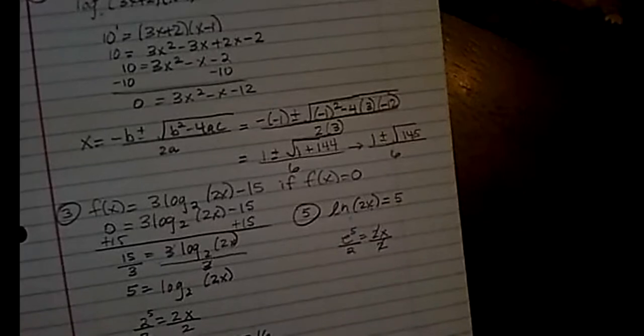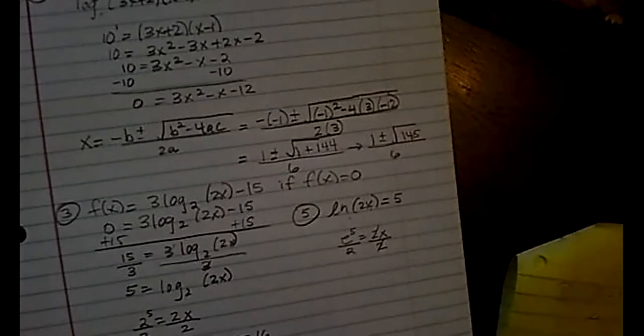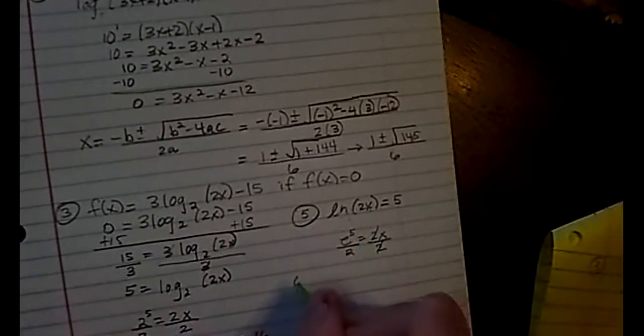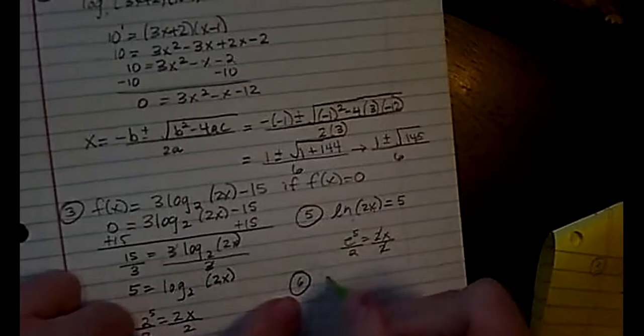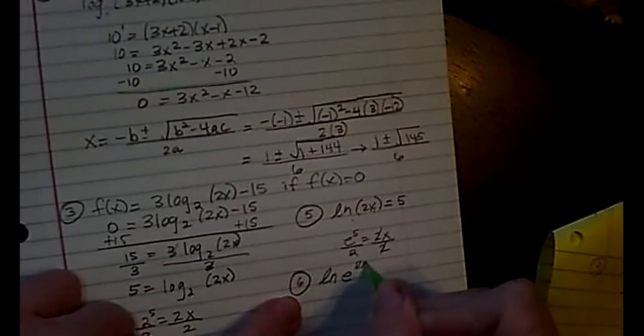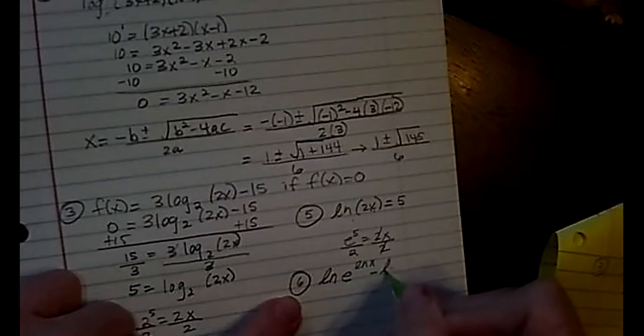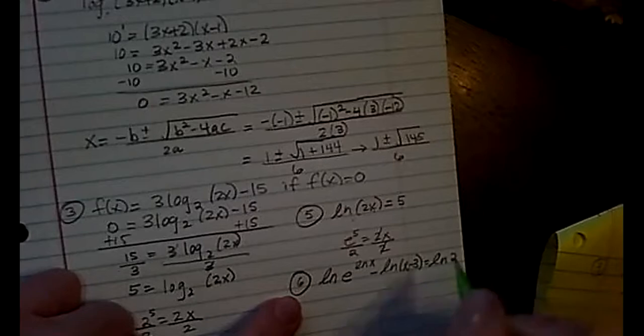All right, I just have one more problem that I want to go through with you. I think I have room here. Okay, so let's do this last one here. I just wanted to work a natural log with you. All right, so let's take a look at this one.